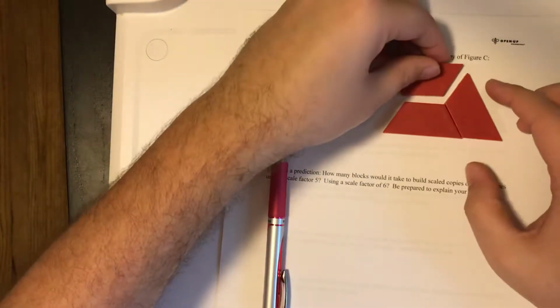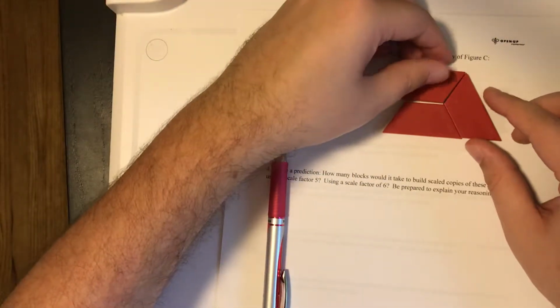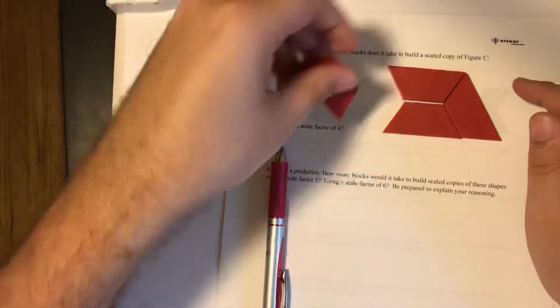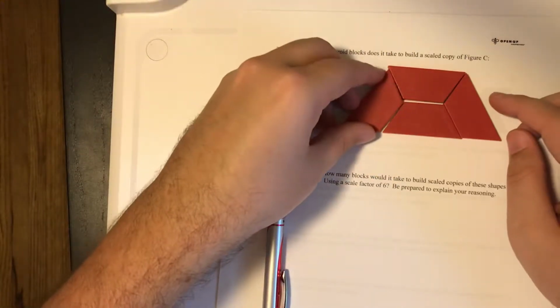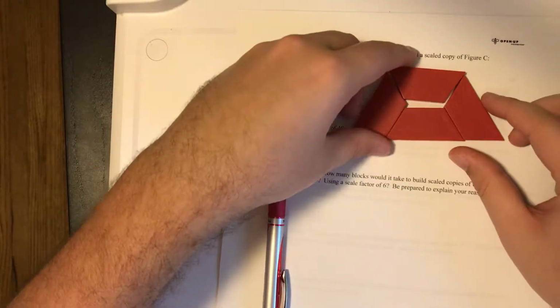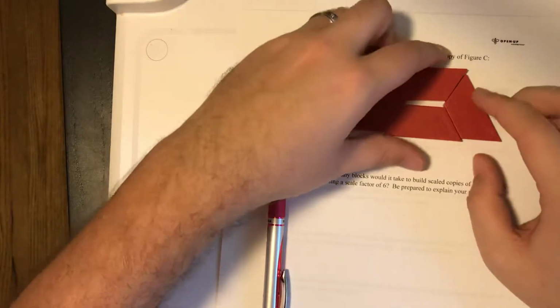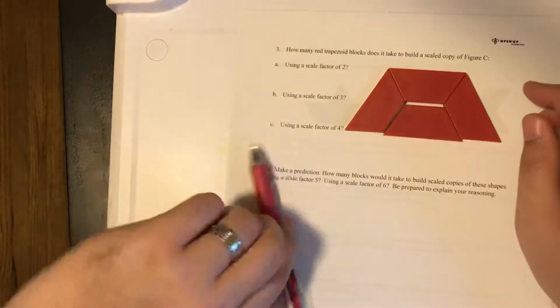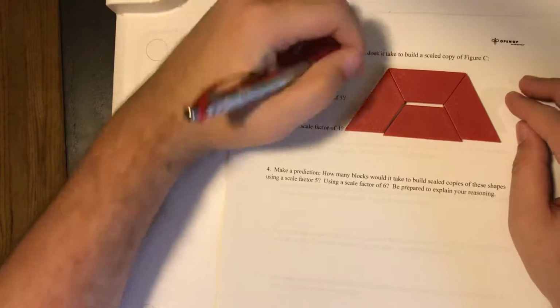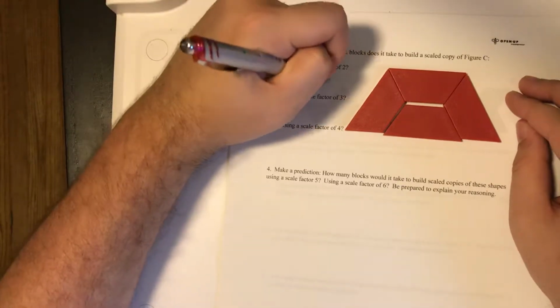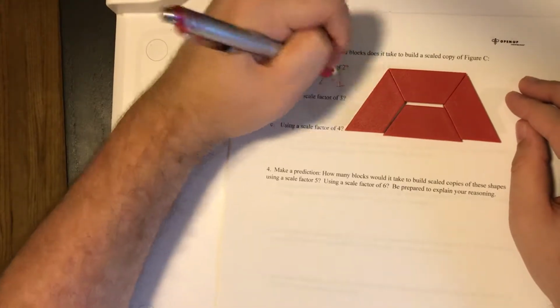So I'll put one on top like this. Now you can see that the original one is scaled by 2, right? So this one is 4 blocks. And remember, it's 2 squared times 1.